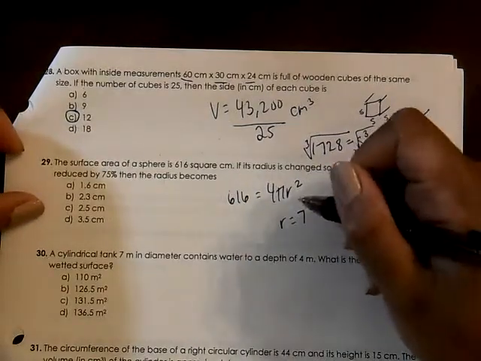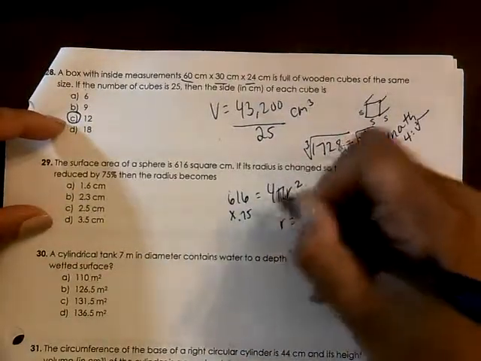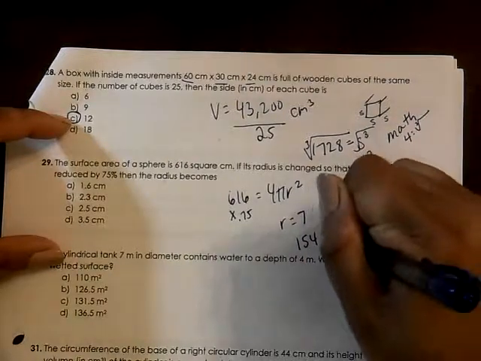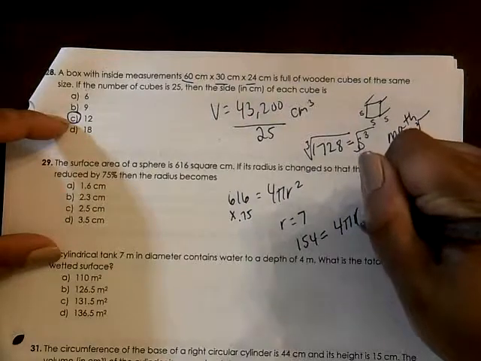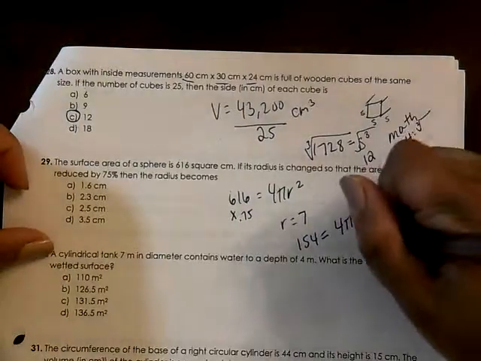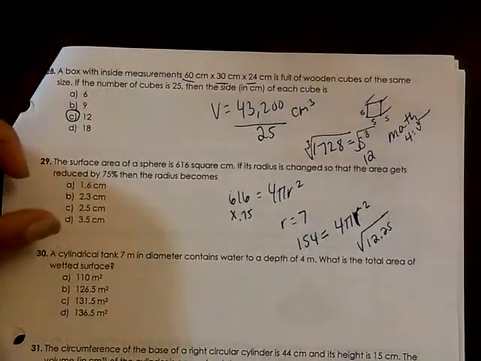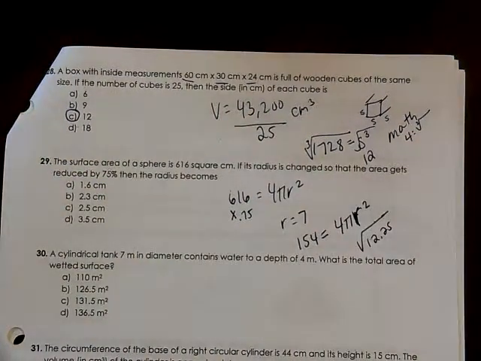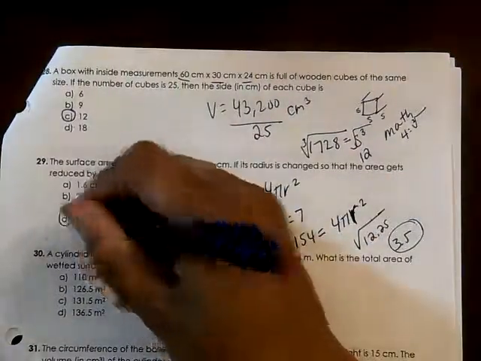And then from there, we know that if I multiply this by 75%, or 0.75, I get 154. That would be equal to my new surface area, 4 pi r squared. When I solve for r here, I have to divide by 4 pi and square root it, so it comes out to the square root of 12.25. And let me see what that was real quick. 3.5. So then the correct answer is D.